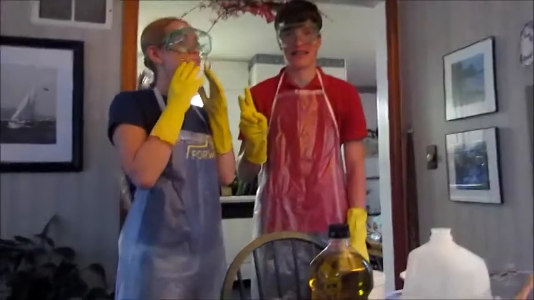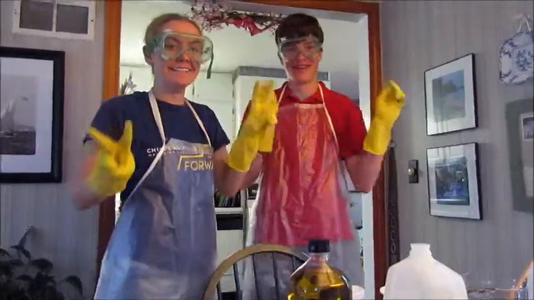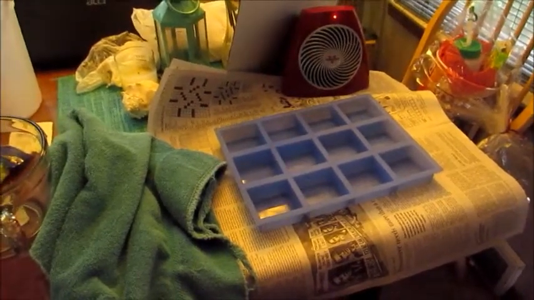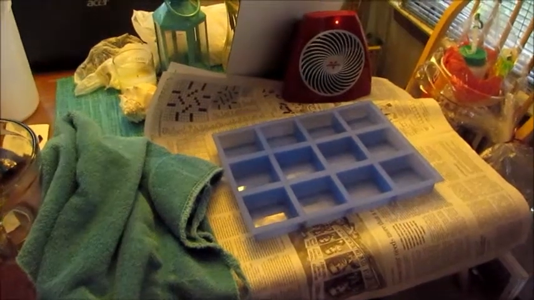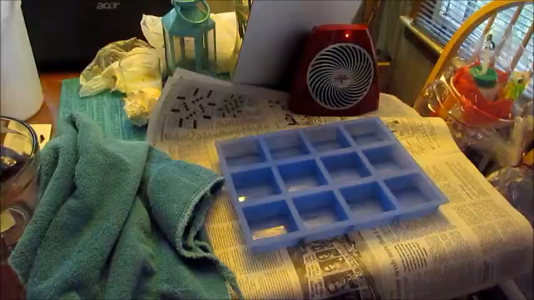For proper safety, protect the area with newspaper or other protective materials. Wear goggles, rubber gloves, and aprons. Have vinegar nearby to neutralize any lye spills. Keep the area ventilated. Step 1. Prepare the mold, cardboard, and towel.